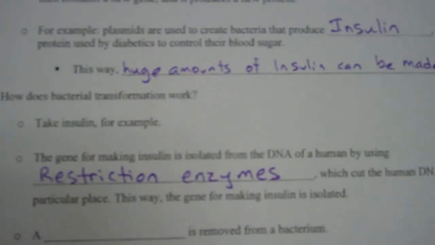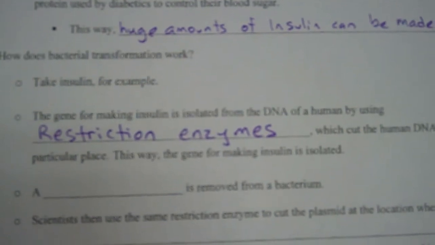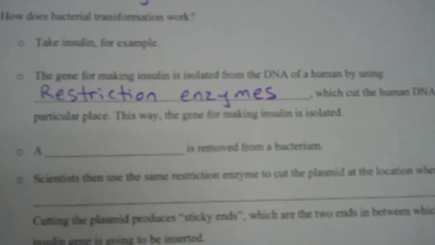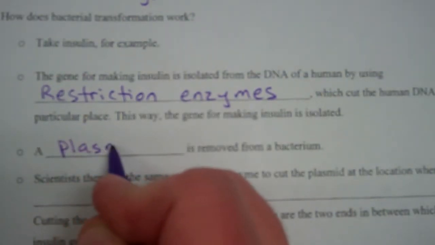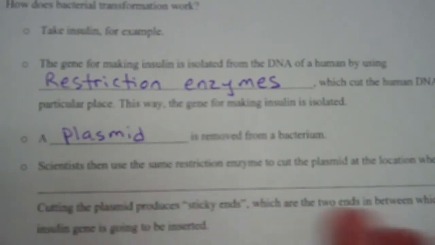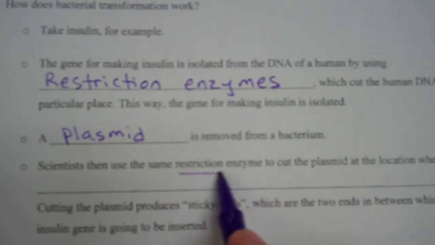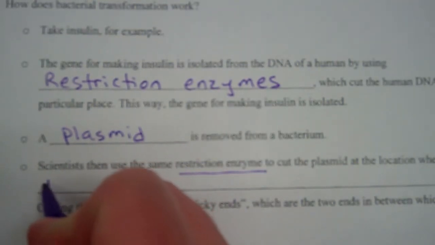This way, the gene for making human insulin is isolated. Next, a plasmid is removed from a bacterium. Scientists then use the same restriction enzyme to cut the plasmid at the location where the insulin gene is going to be inserted.